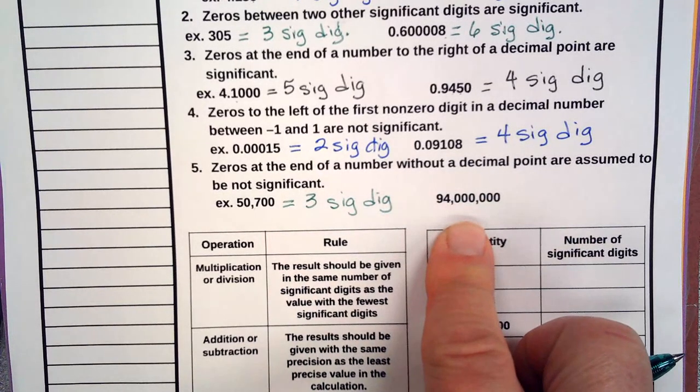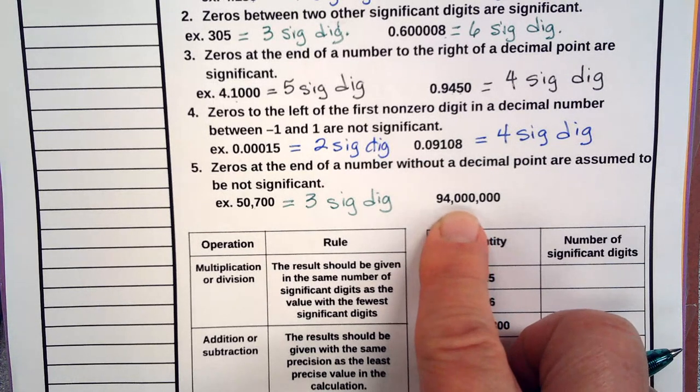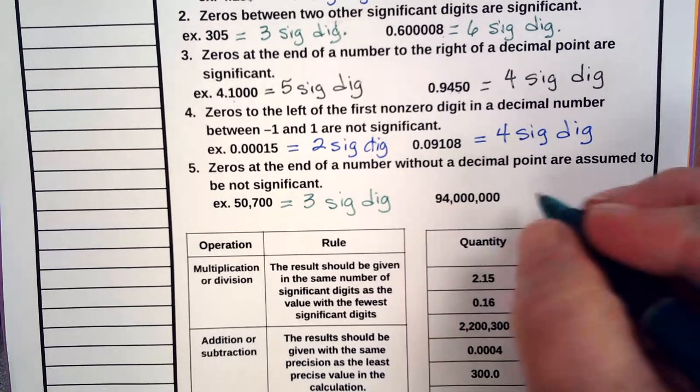How about over here? How many zeros are between that last number and where a decimal point would go? Those will not count. So how many significant digits do I have? Only 2.